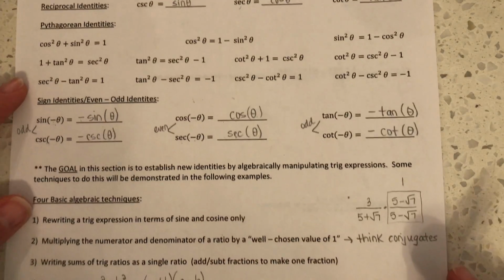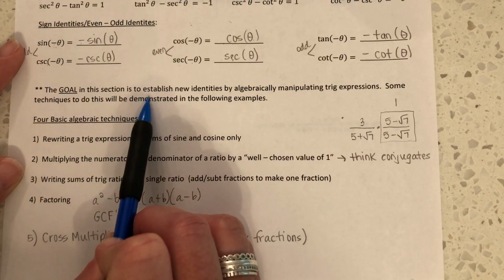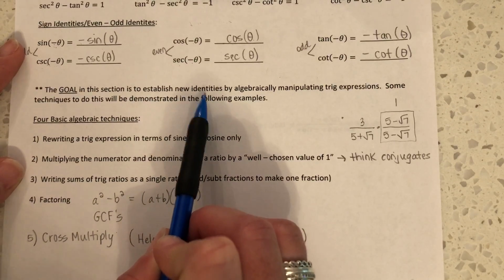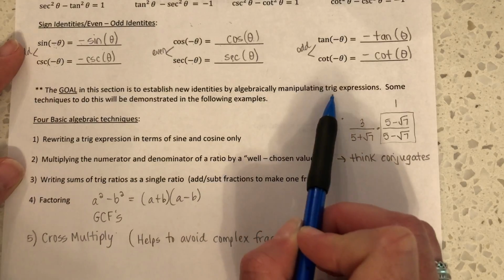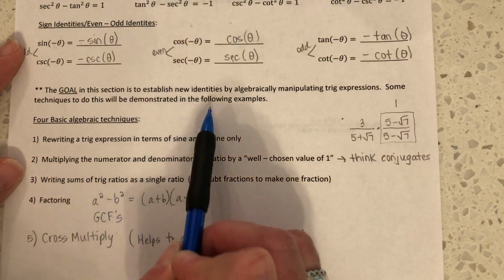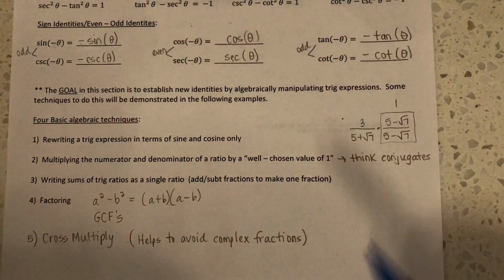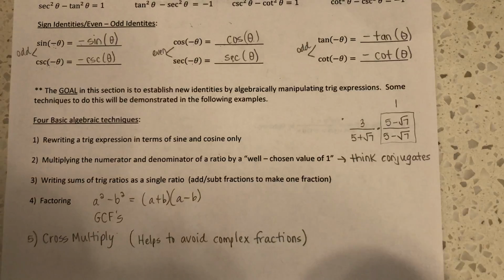All right, here we go. The goal in this section is to establish new identities, new statements of equality, by algebraically manipulating trig expressions. Some techniques to do this will be demonstrated in the following examples, okay? Here are 4 basic algebraic techniques that we use to simplify trigonometric expressions, okay?